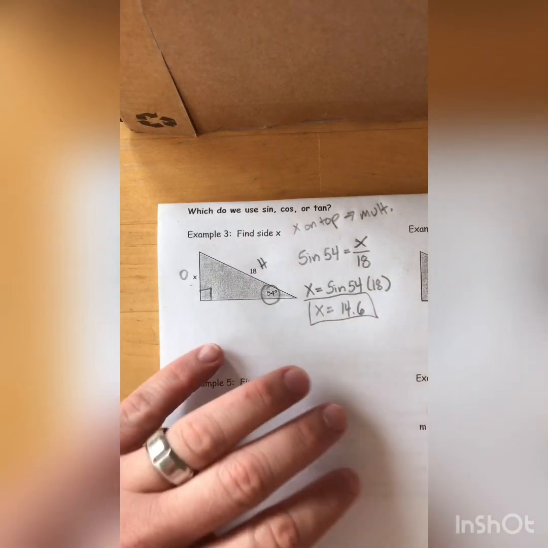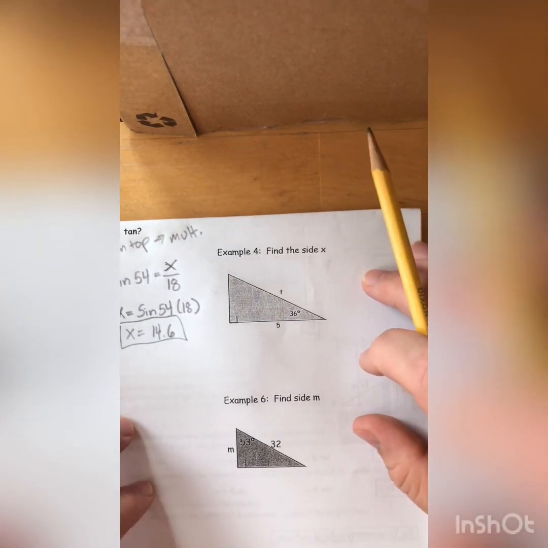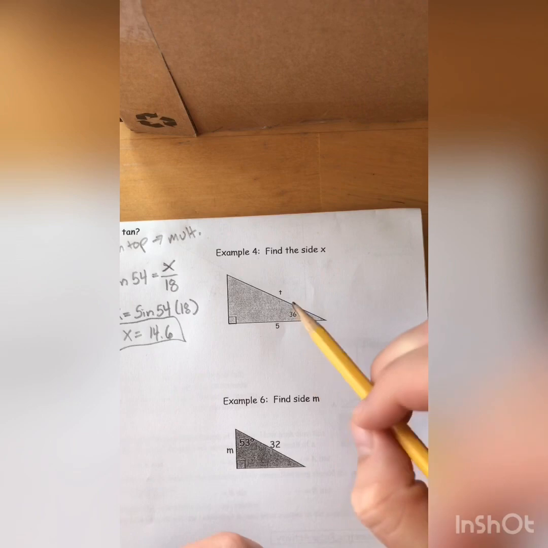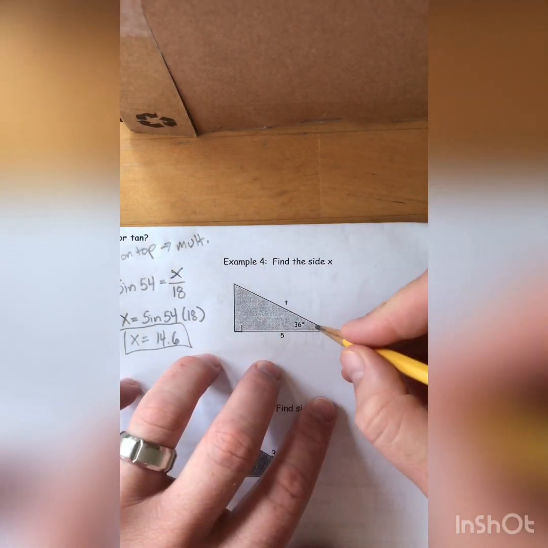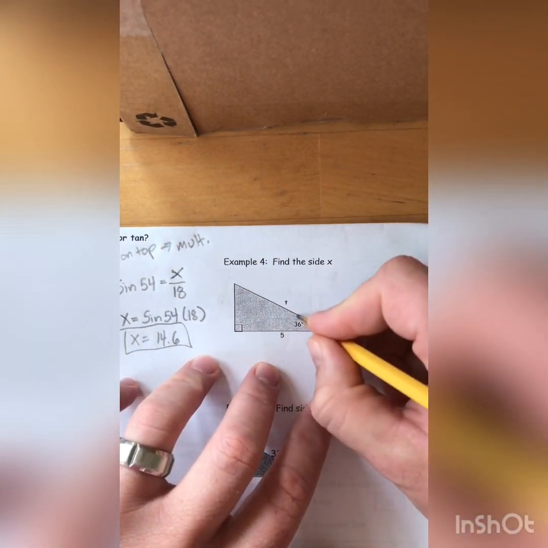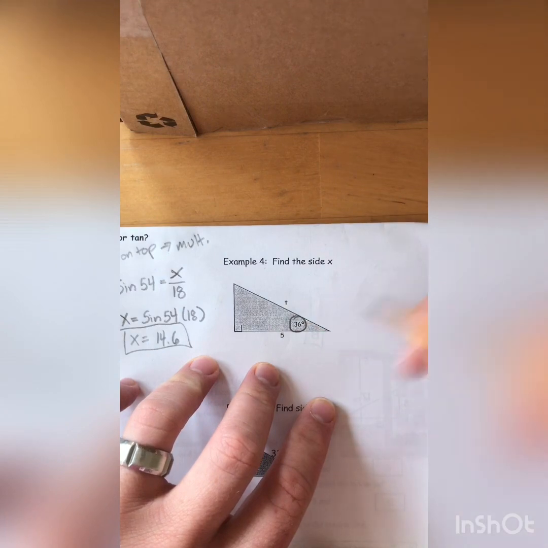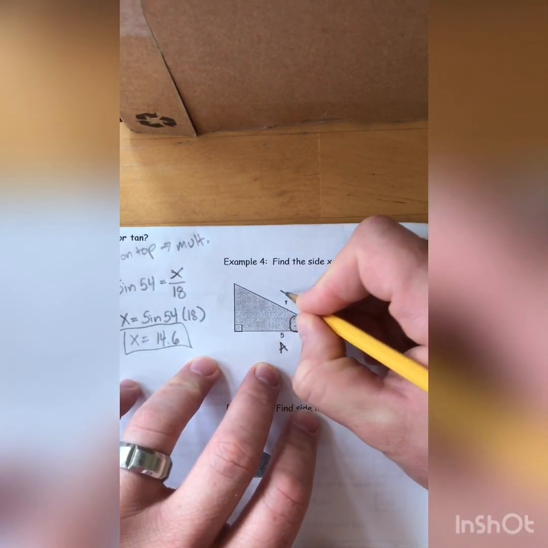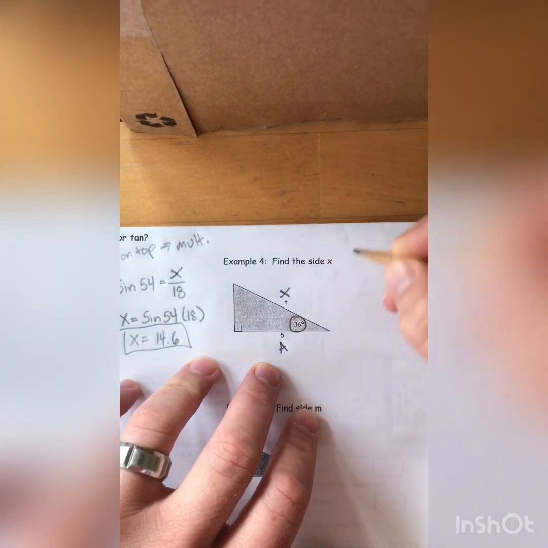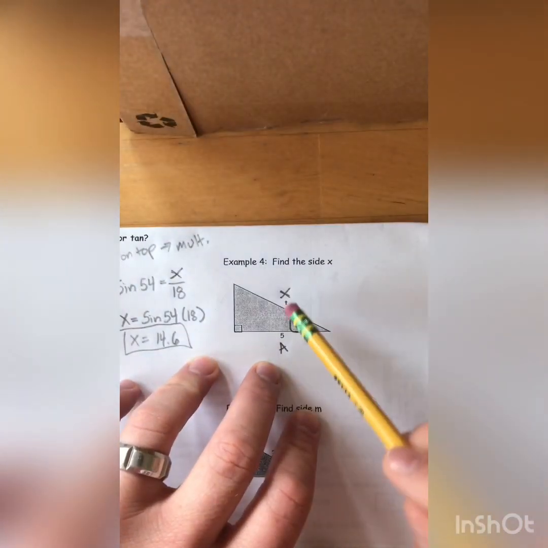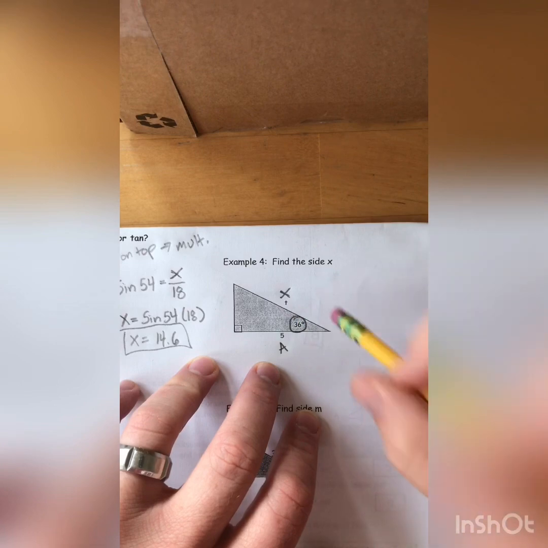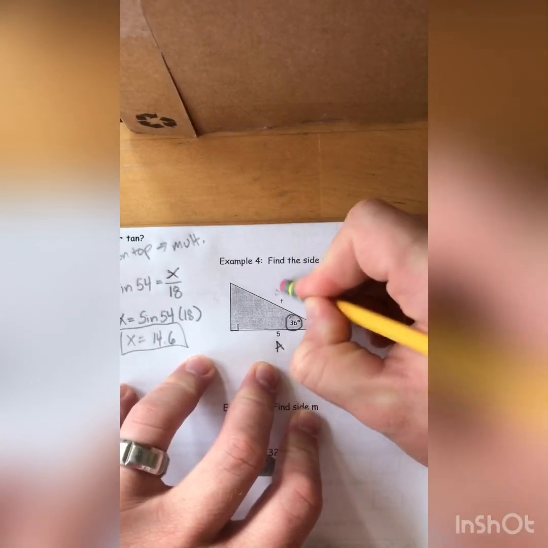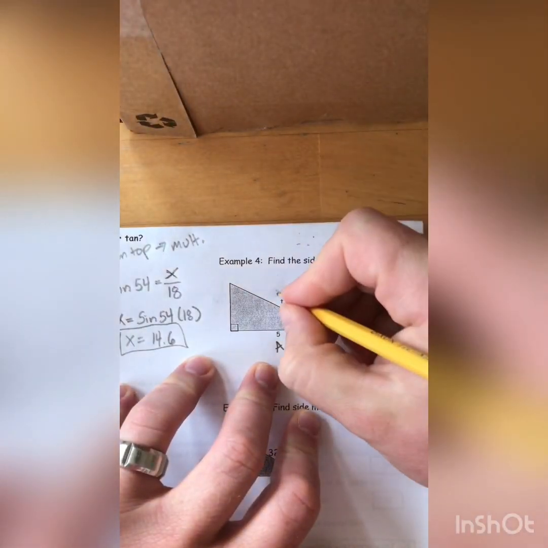Okay, now next example over here, example 4, we're going to show you what happens when X is on bottom. All right, so from 36, there's my reference angle, all right? Now we're given the adjacent side and we're still looking for the hypotenuse, or we still got the hypotenuse involved, okay? So again, that's gonna be our X there, but here it's T, not X, so I'll go ahead and label this the H, that is the hypotenuse.